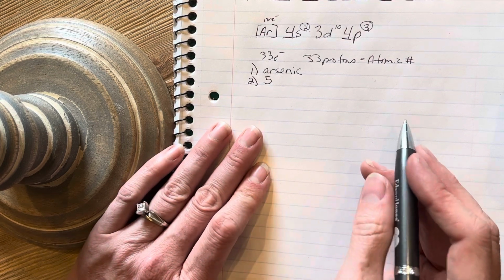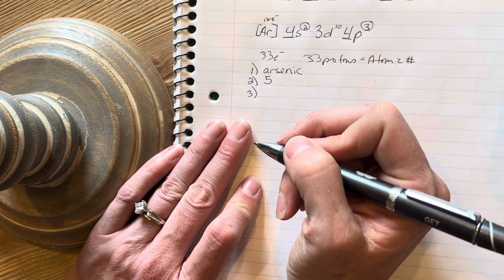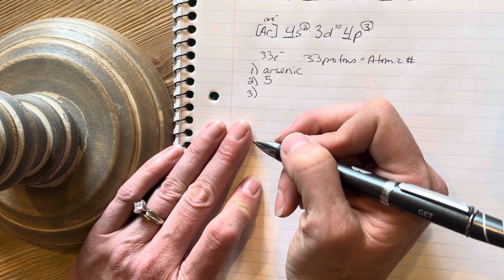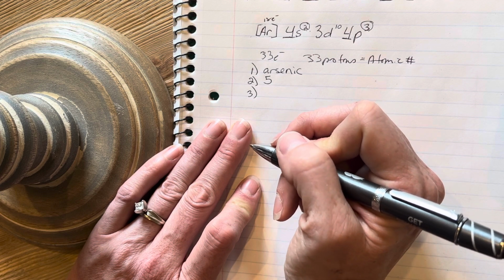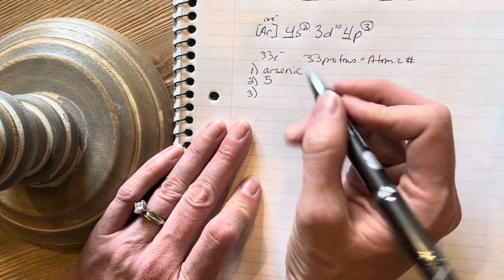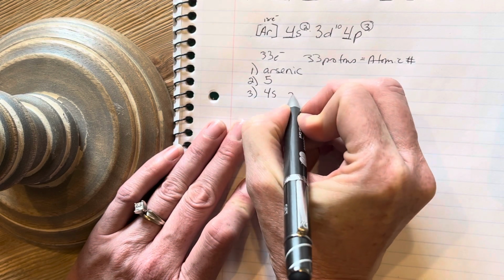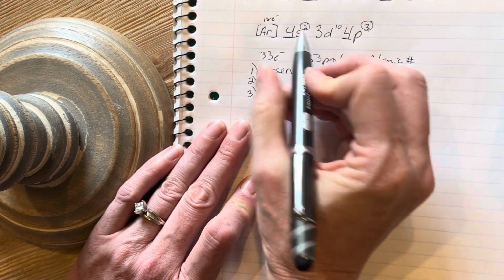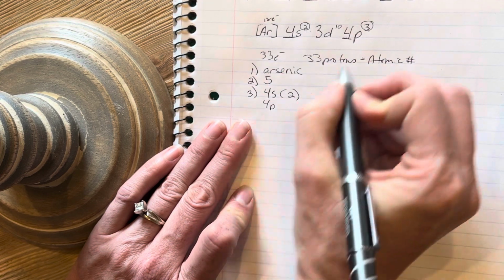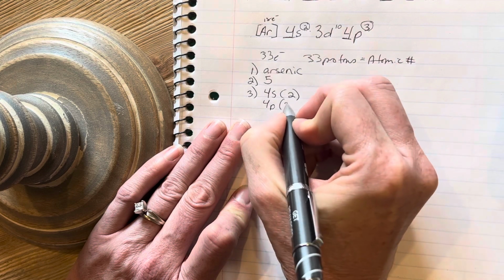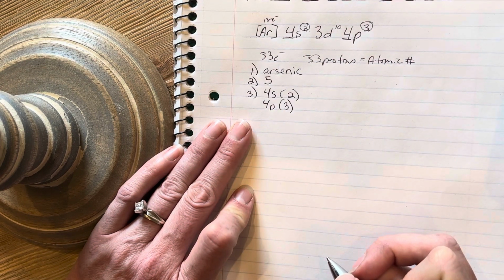And so then my third question for that, I think we already answered, but it says, give the ground state energy sublevels in which the element's valence electrons reside, right? So 4s has 2, right? 4s has 2 valence electrons, and 4p has 3. All right, so that is number 6.